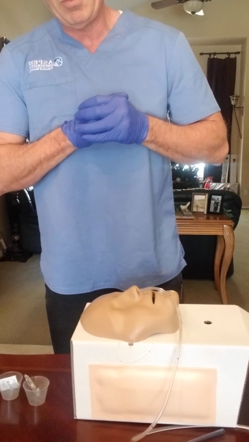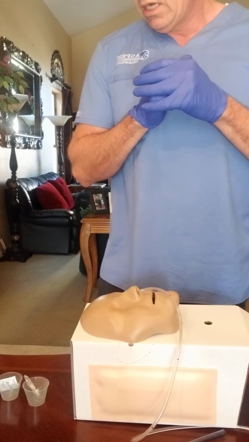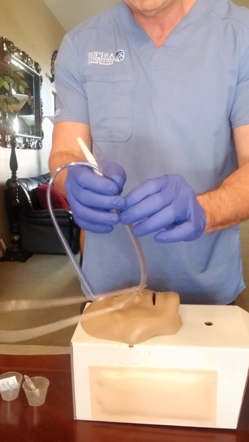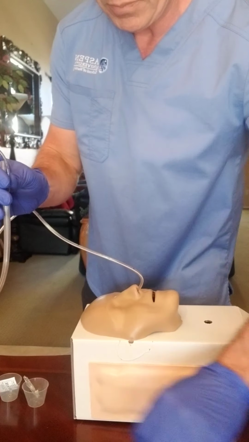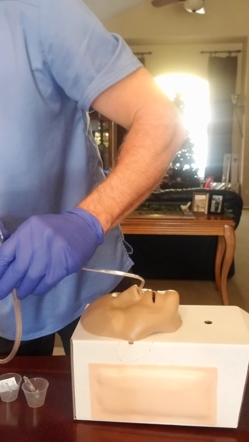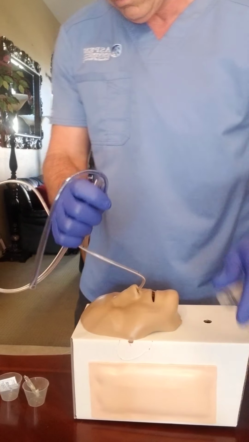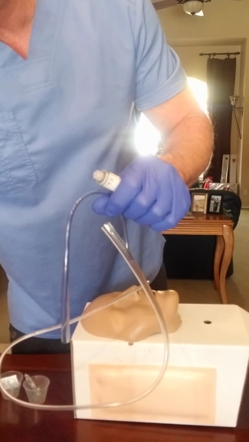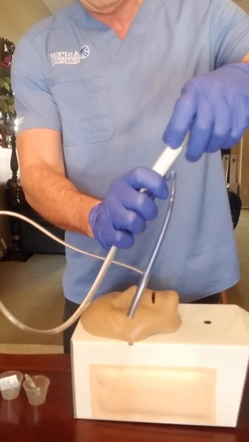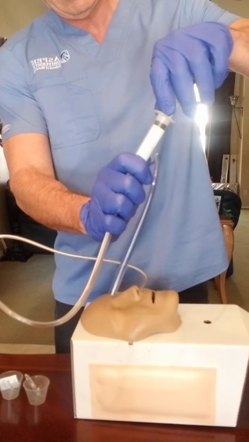I'm going to have the patient brought up to a high Fowler's position, which is about 35 degrees, and I'm grabbing the NG tube, removing the cap, and then I am going to draw gastric fluid, about 10 mLs.